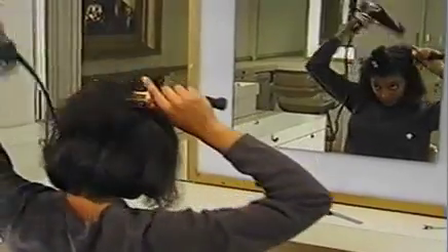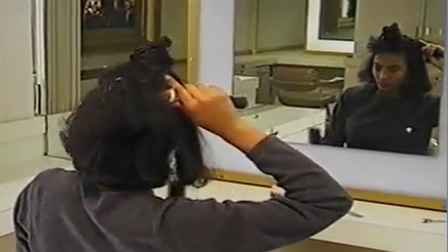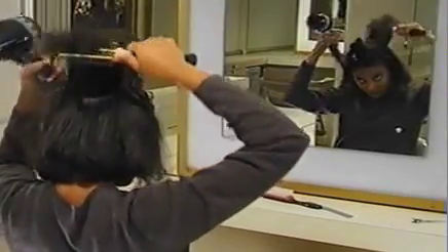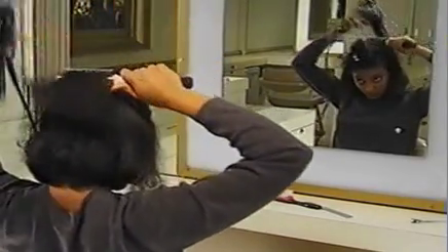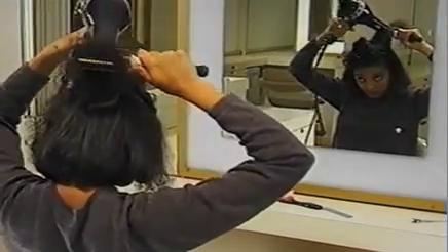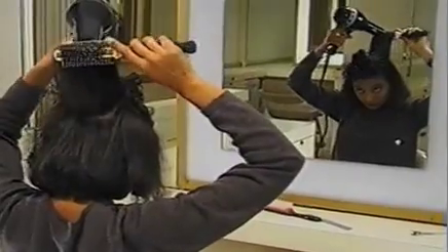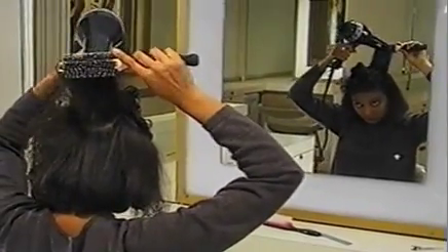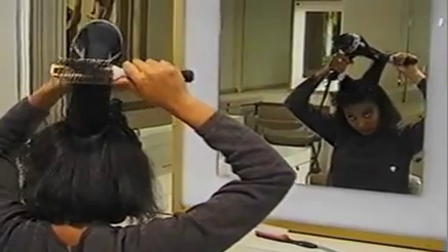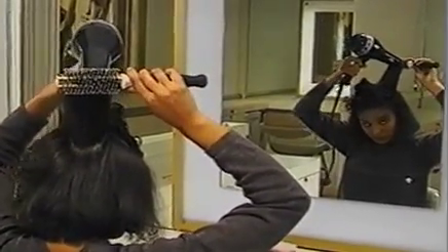Now, when drying the crown area, lift the section towards the ceiling from scalp to ends. This will give height to the crown area. If you drag the hair downward, it will lie flat. Remember to twirl the round brush just at the ends so as not to get tangled.